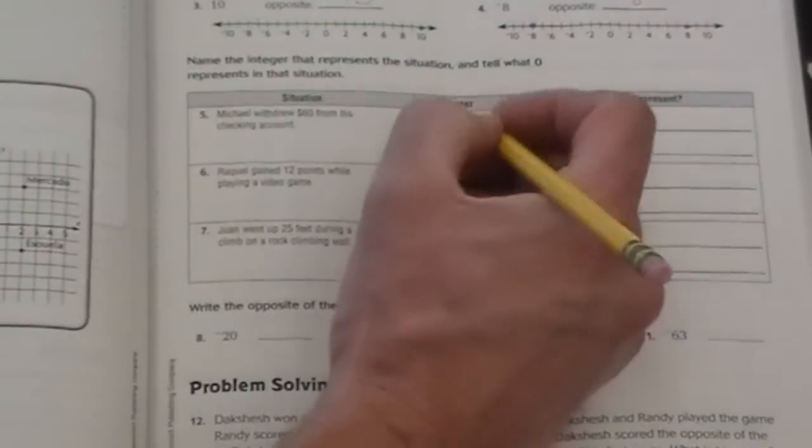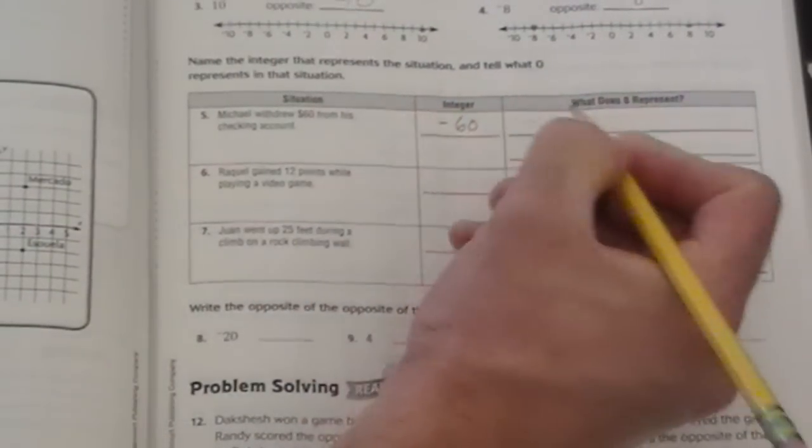Name the integer that represents the situation and tell what 0 represents in that situation. So number 5 says, Michael, which by the way is a wonderful name, Michael withdrew $60 from his checking account. Well, if Michael's taking $60, he's withdrawing $60. He is taking it away. What kind of integer is that going to be? That's right. It's going to be a negative integer, negative 60.